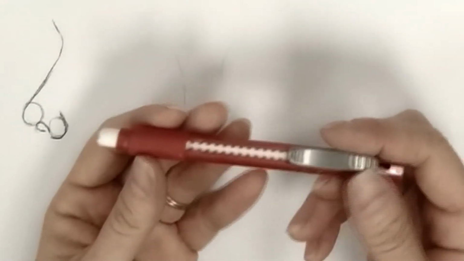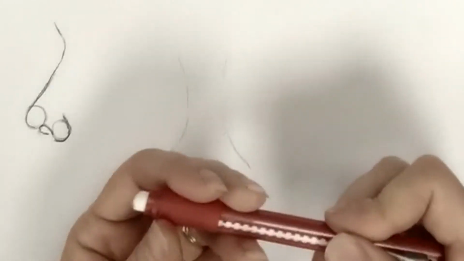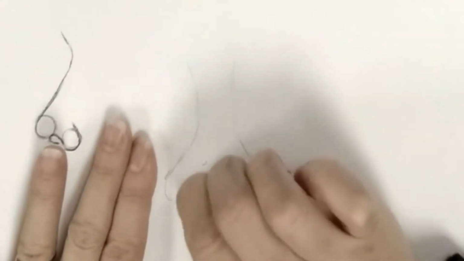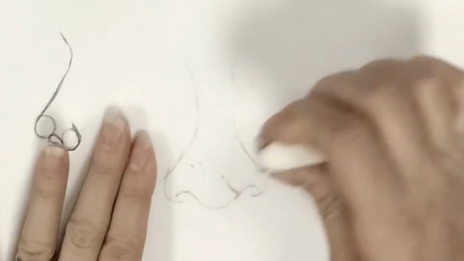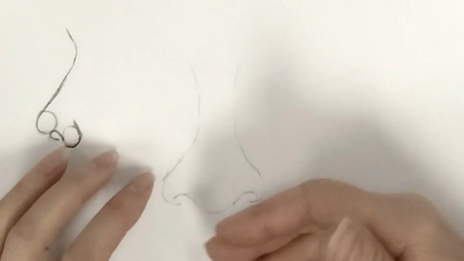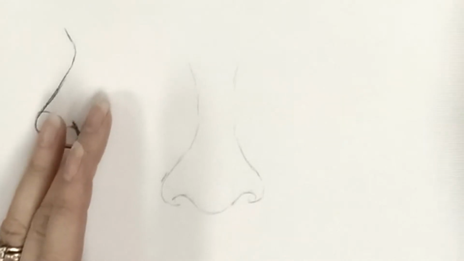Now I'm just using a regular eraser that extends from here. You really could use any kind of eraser. The white erasers work really great. Pink erasers work well. Kneaded erasers work best if you have one of those. But really, as long as you are drawing light enough, you should be able to erase what you've done.